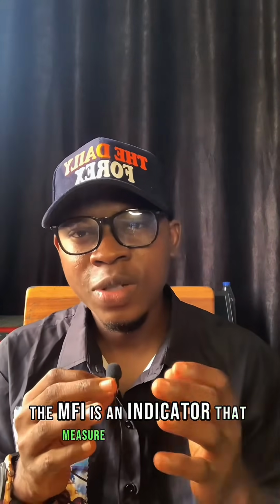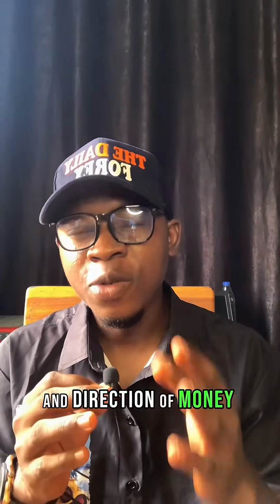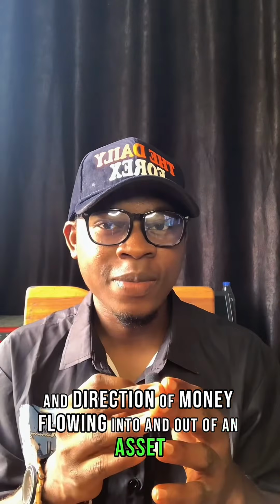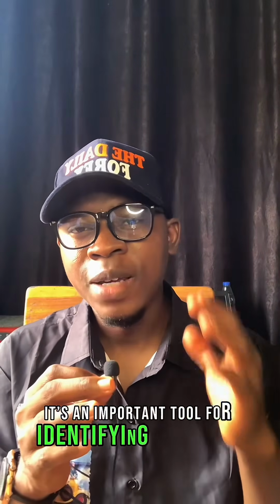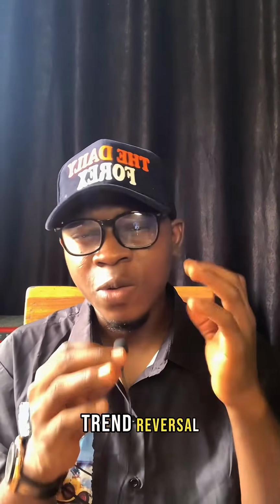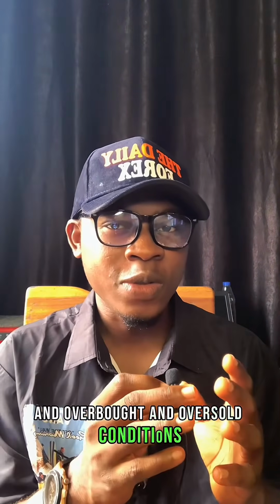First things first, let's understand the money flow index. The MFI is an indicator that measures the strength and direction of money flowing into and out of an asset. It's an important tool for identifying potential trend reversals and overbought and oversold conditions.